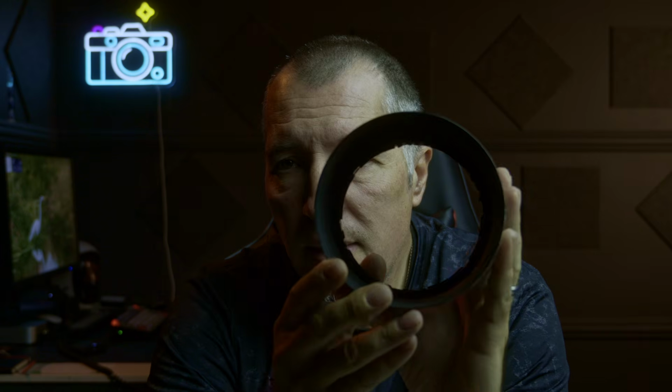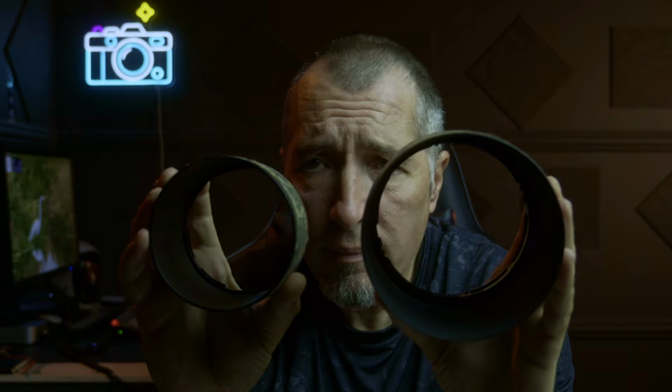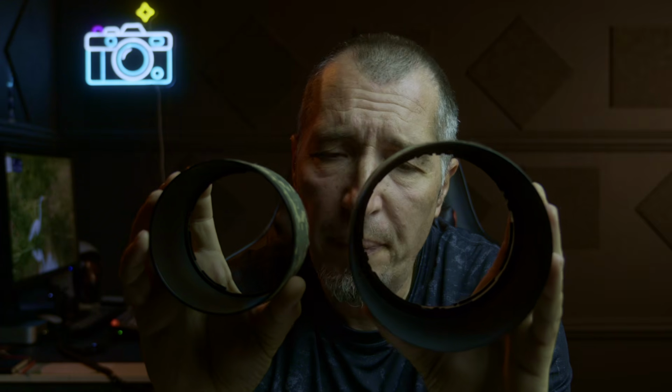Now, another occurrence is, like I told you before, inside of these lens hoods. And it occurs because, as you can tell, these lens hoods have a little bit of depth to them.